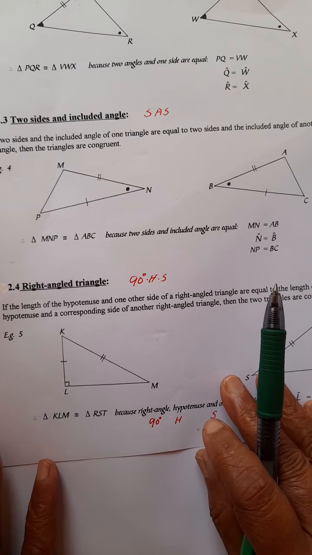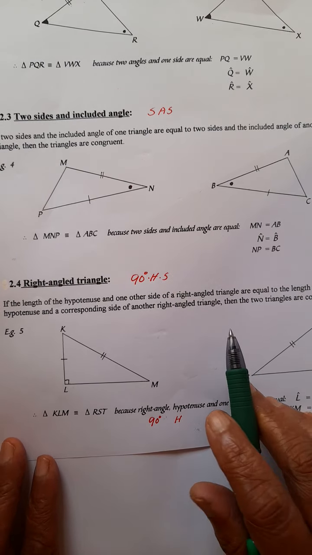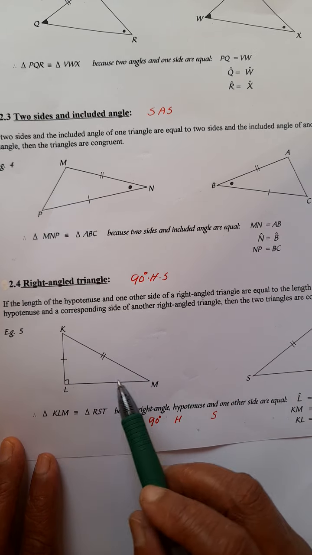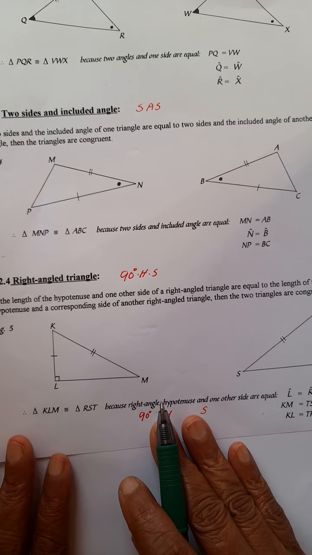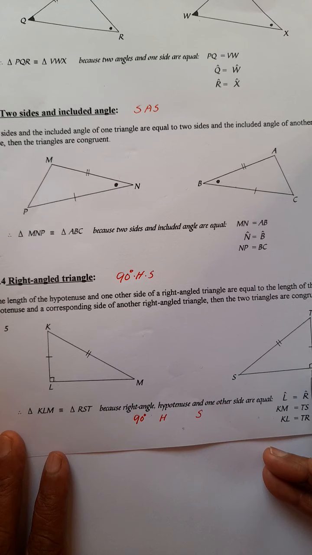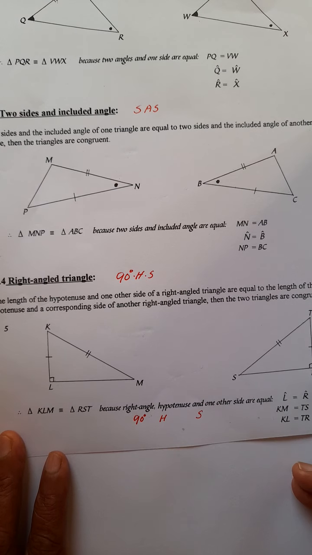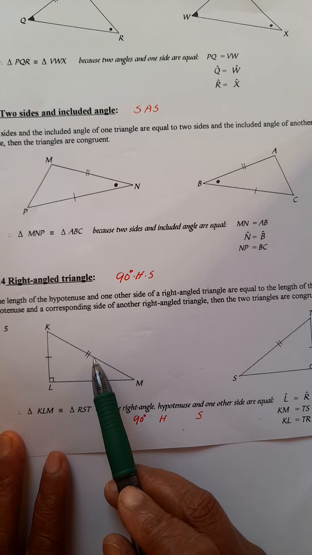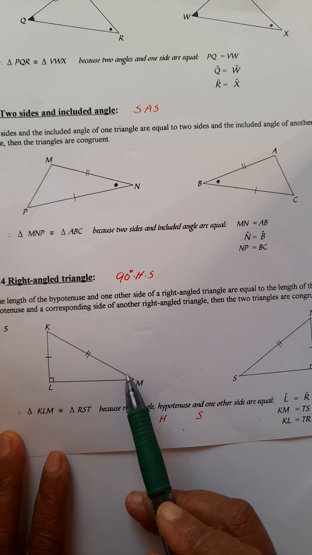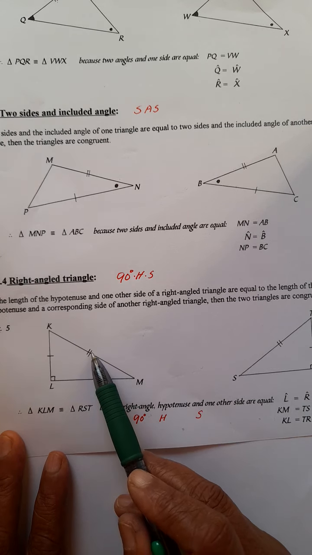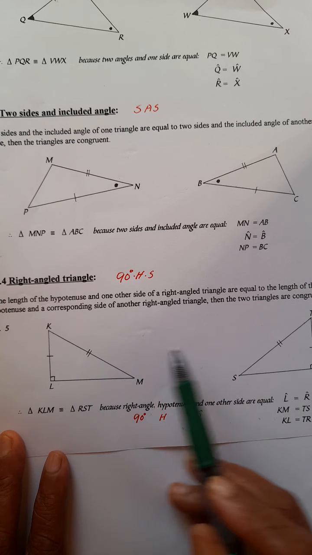The last one works only in a right angled triangle. One of the angles must be 90 degrees. In this case, angle L is equal to angle R, both 90 degrees. Then the hypotenuse must be equal. It is given that KM, the hypotenuse, is the longest side, the side opposite to the 90 degree angle.